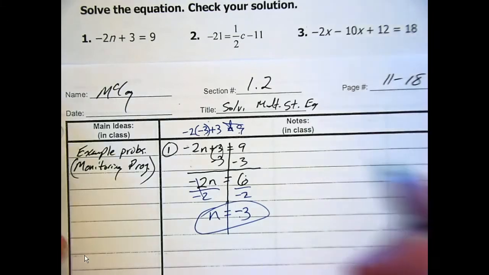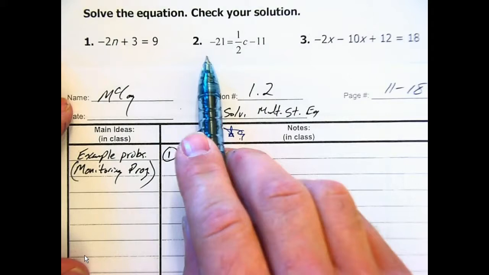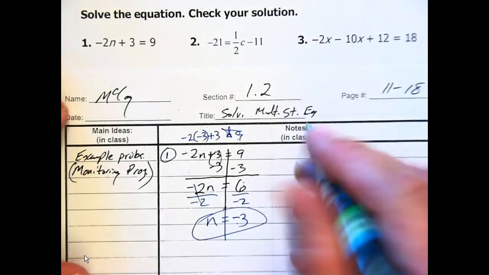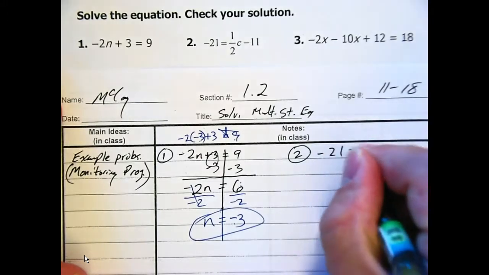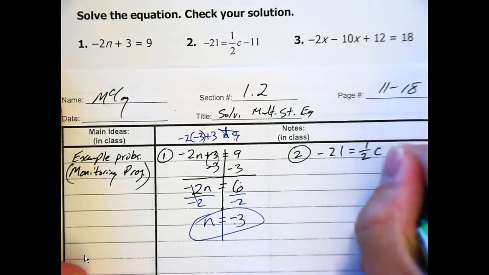And for most of you, it's usually when we get to like number 2 where you're like, oh, dude, that one's tough. What's wrong with 2? Yeah, there's a fraction.